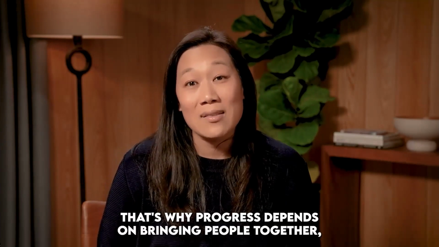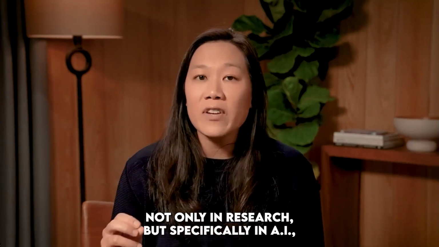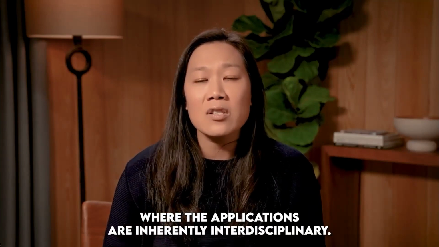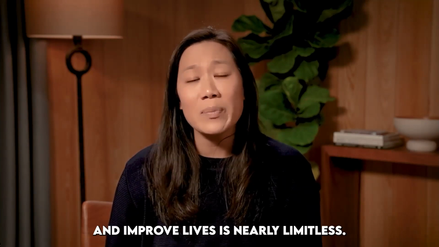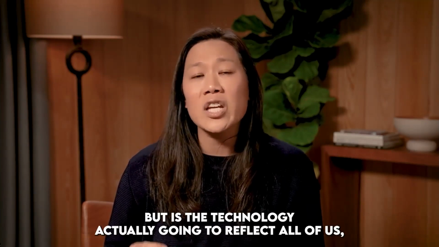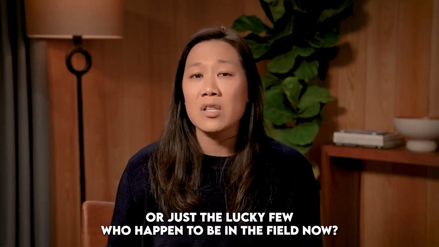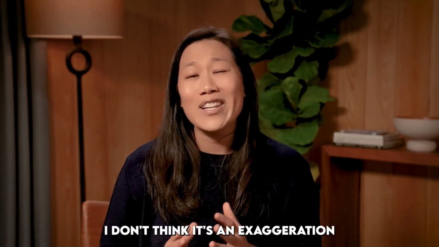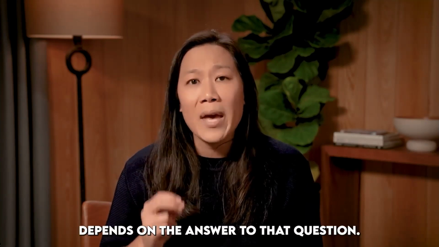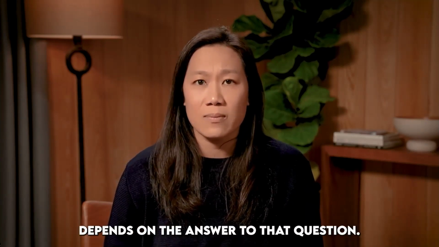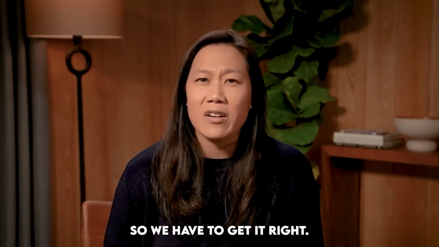That's why progress depends on bringing people together, not only in research, but specifically in AI, where the applications are inherently interdisciplinary. The potential to save lives and improve lives is nearly limitless. But is the technology actually going to reflect all of us, or just the lucky few who happen to be in the field now? I don't think it's an exaggeration to say that the future of human health depends on the answer to that question. So we have to get it right.